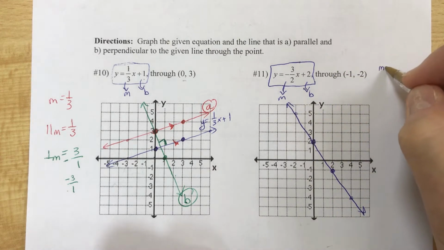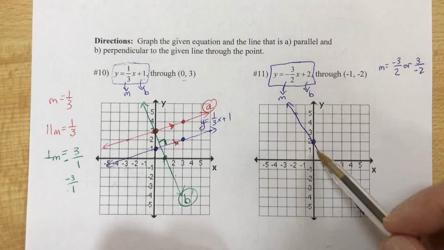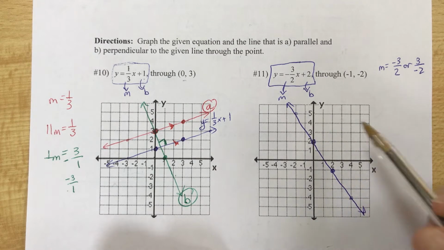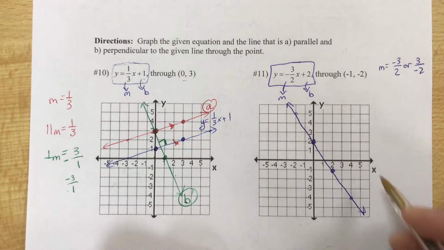Think about this. If the slope is down 3/2, that's the same as up 3 and left 2. These are both negative slopes. So normally I go up or down. I always go to the right at the end, but if I wanted to, I could also go this way and all the points are still on the line.